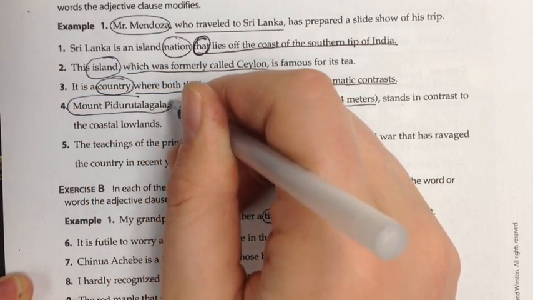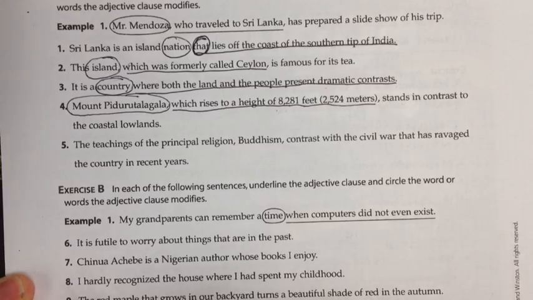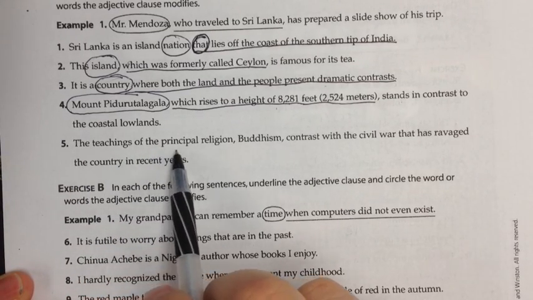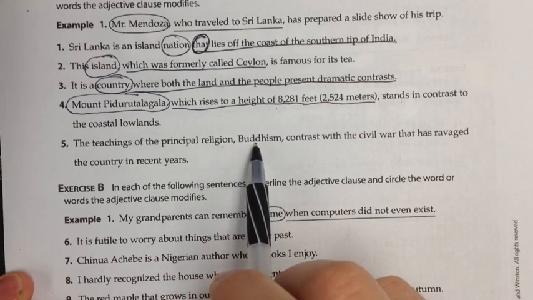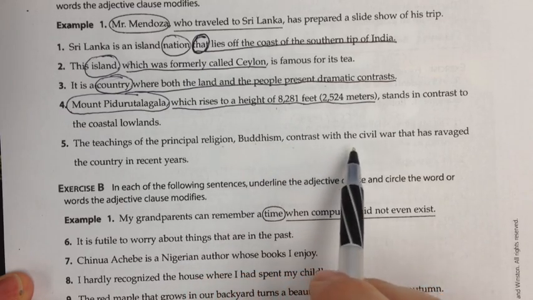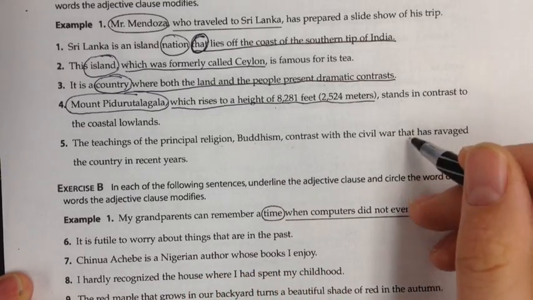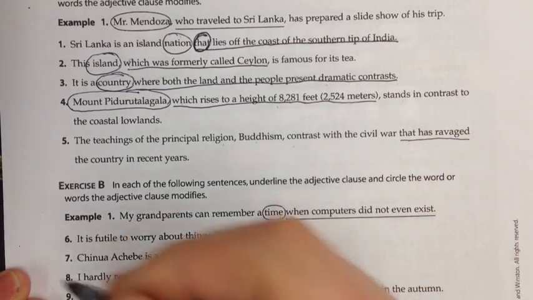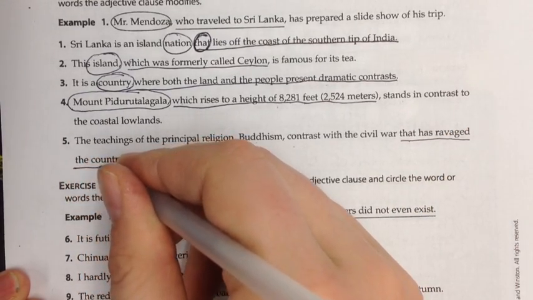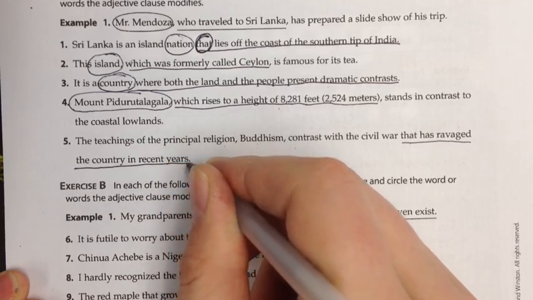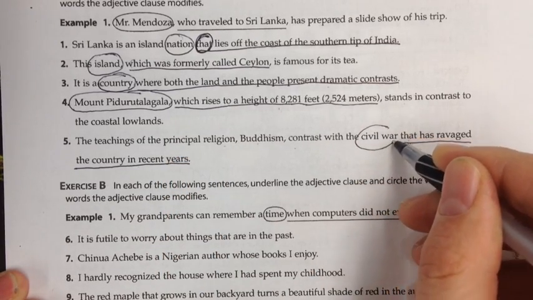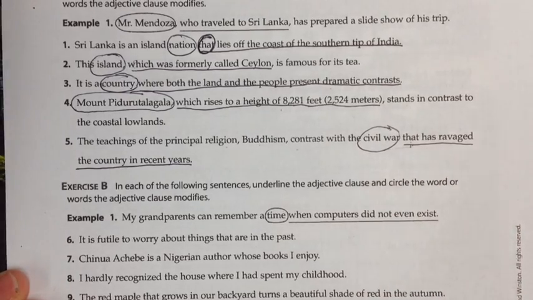So here is our noun that is being described. And then number five, the teachings of the principal religion, Buddhism, contrast with the civil war that, there's our relative pronoun, that has ravaged the country in recent years. So that here describes the civil war, and so here is our adjective clause.